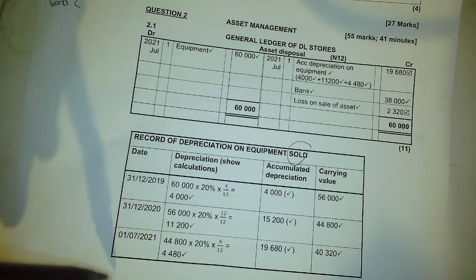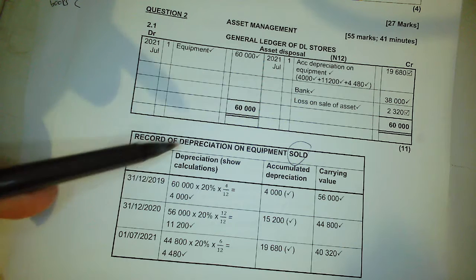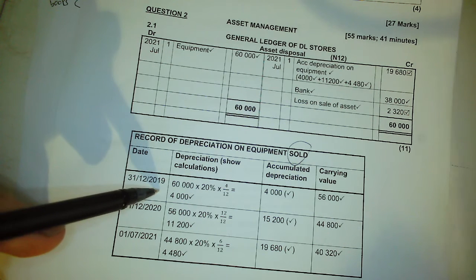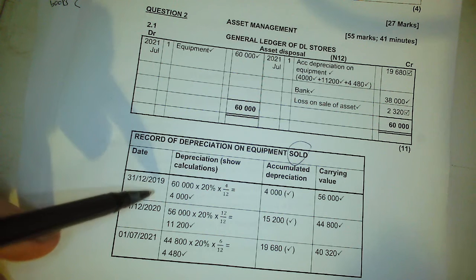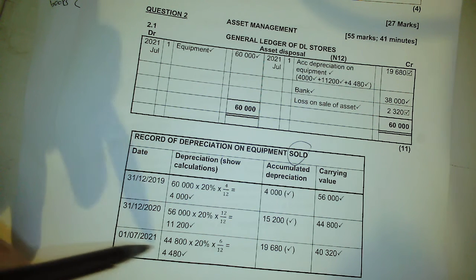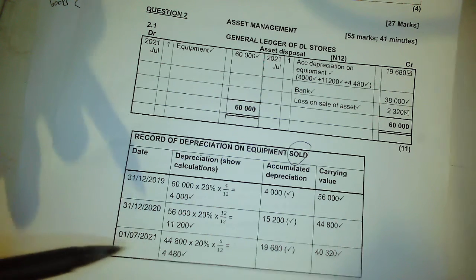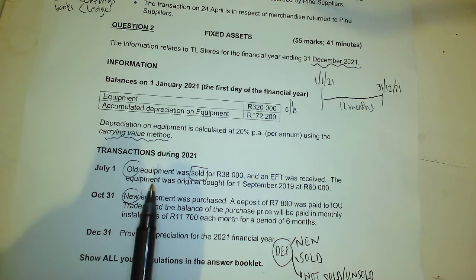Okay, so you've got a statement like this. We've got your dates. This specific equipment was sold, and at the end of the financial year, the year end is 31st of December. 2019 was the end of the first year, 2020 was the second year, and then you sold it on the 1st of July. So then you have to work out depreciation till then. Okay, so let's look at the information on that.